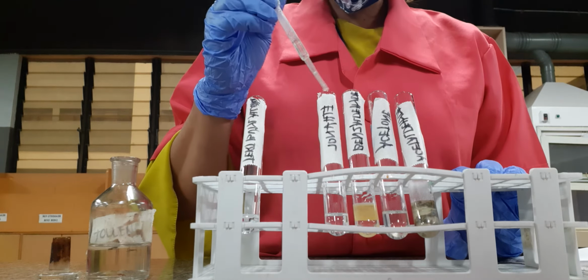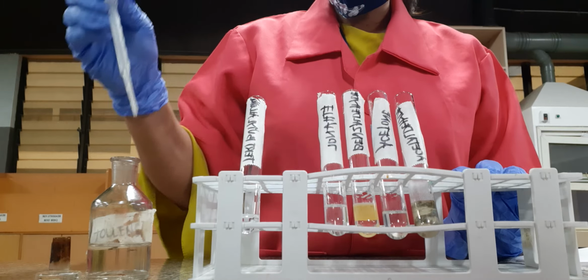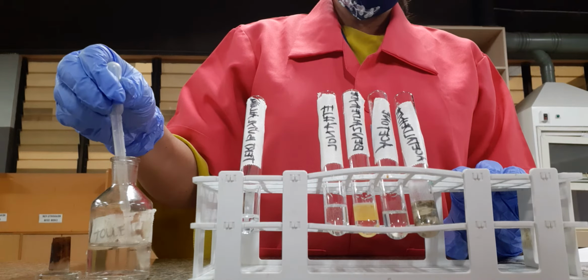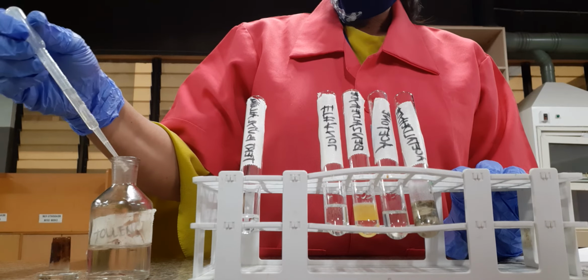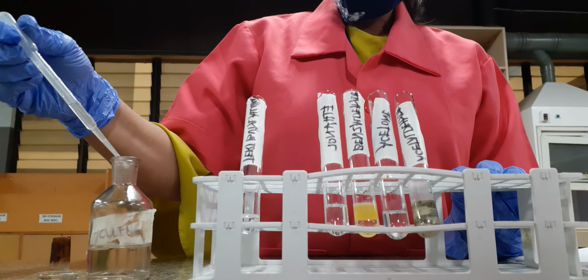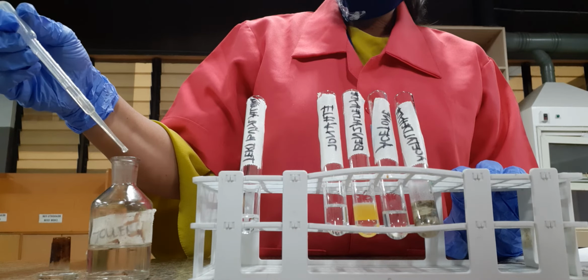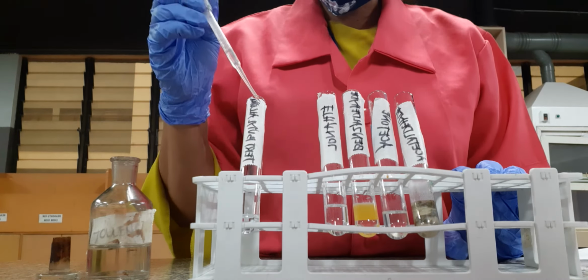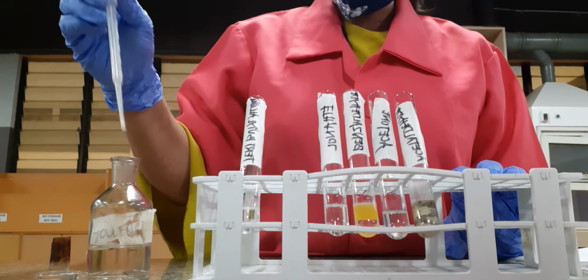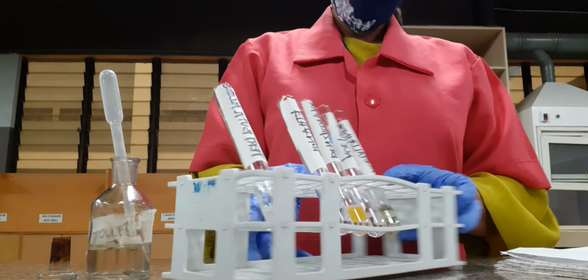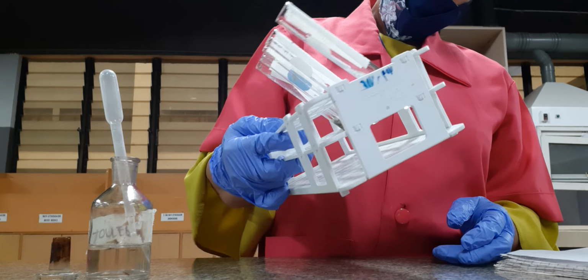So we have ethanol plus 1 ml of Tollens reagent. And then we have tert butyl alcohol. Okay? So we'll shake this and then we'll subject this to a hot bath.